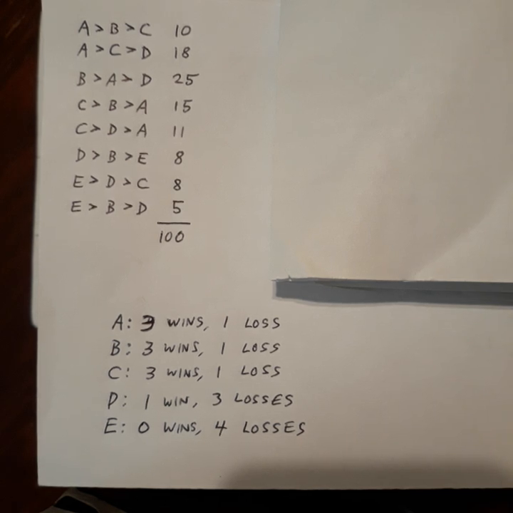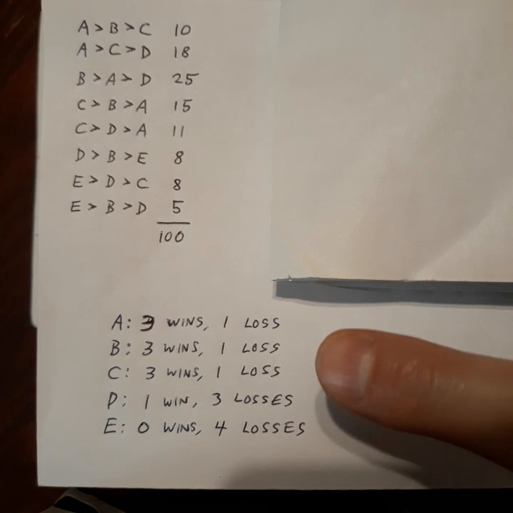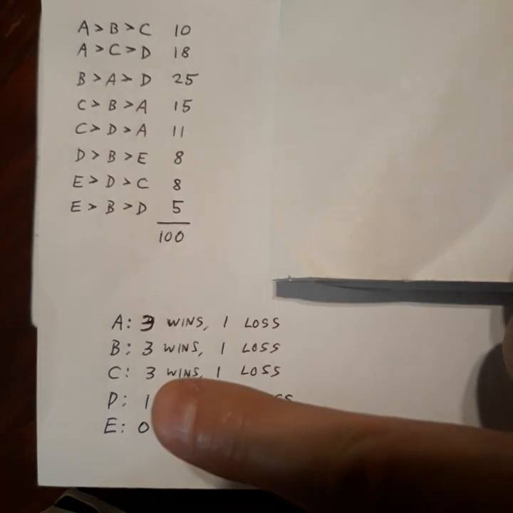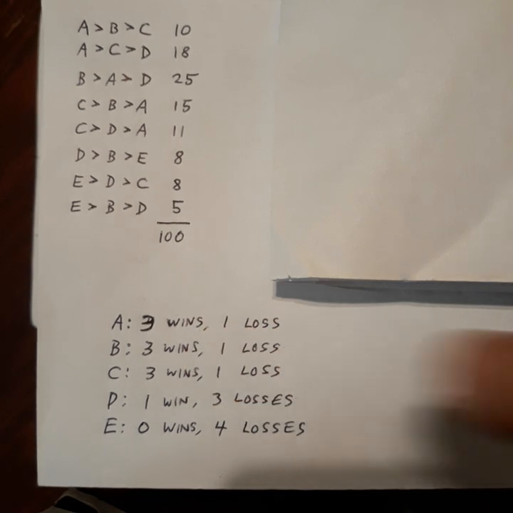An explanation of ranked pairs method. On this page we see two different charts. The bottom chart shows us that we have three top candidates. The candidates are A through E. The top candidates being A, B, and C. They each have 3 wins and 1 loss.